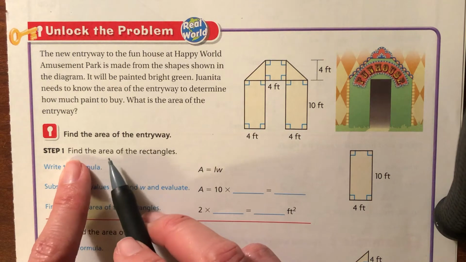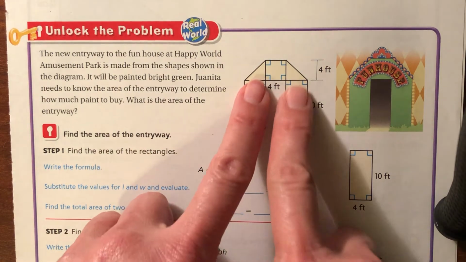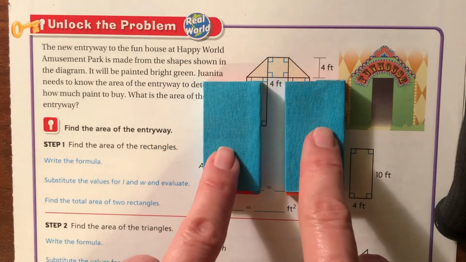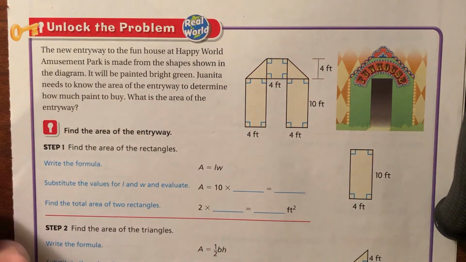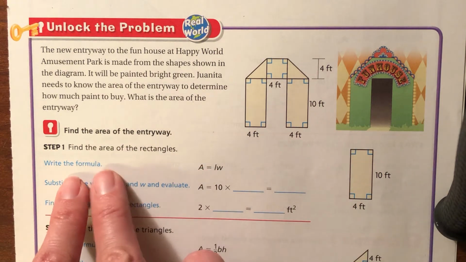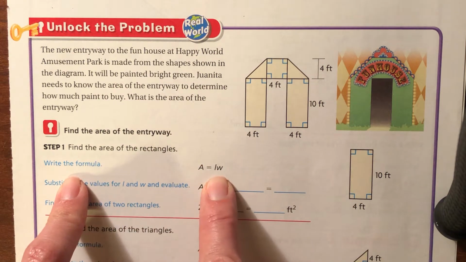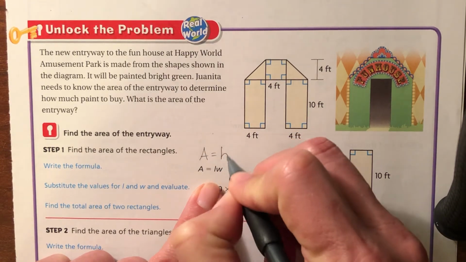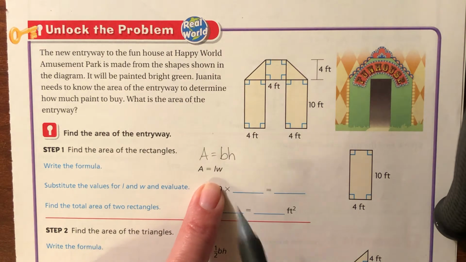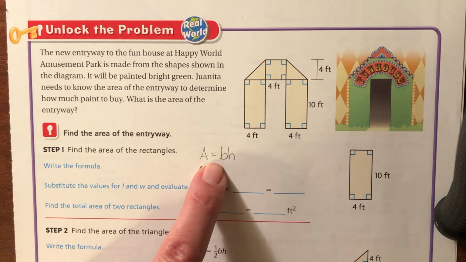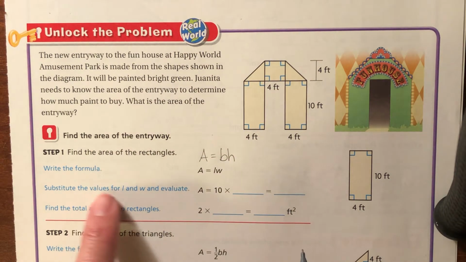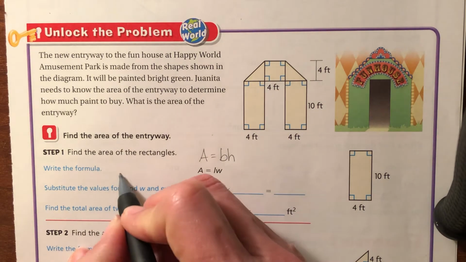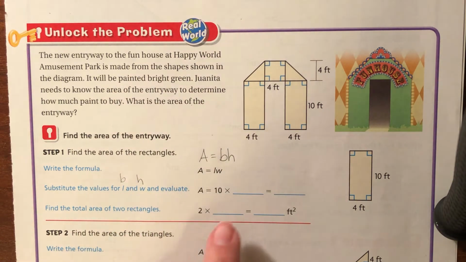The first thing we're going to do is find the area of the two rectangles, these two pieces right here in the picture. So we write the formula, area equals length times width. That's the same as area equals base times height. So don't let the L and W panic you. You can just use this formula. Substitute the values for L and W, or B and H, and evaluate.